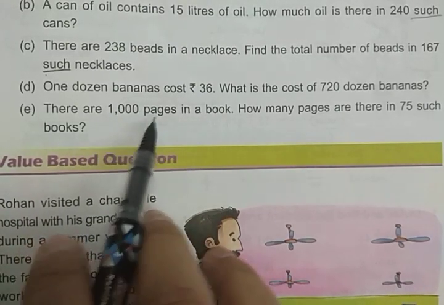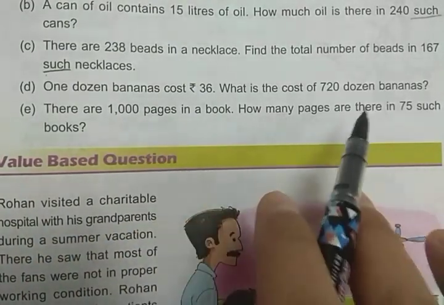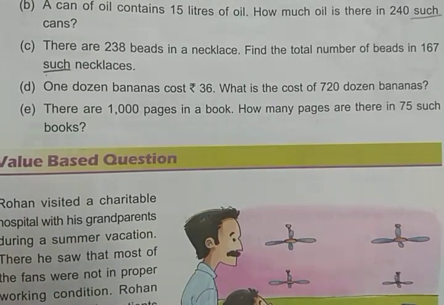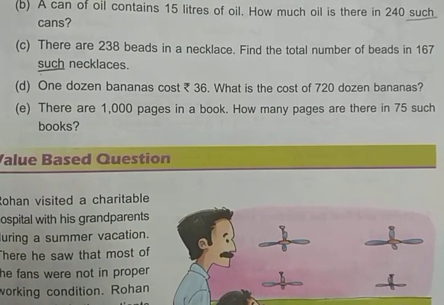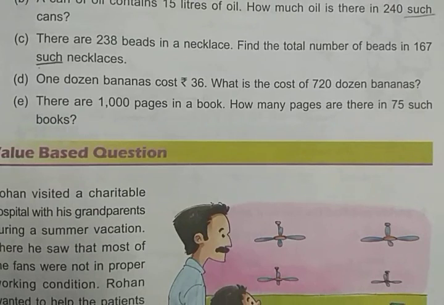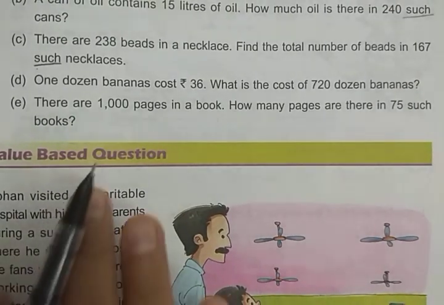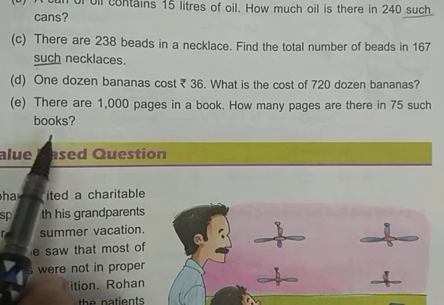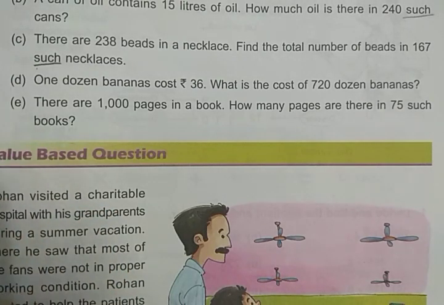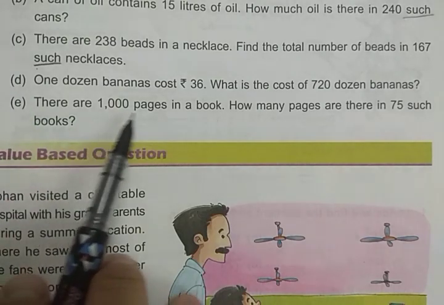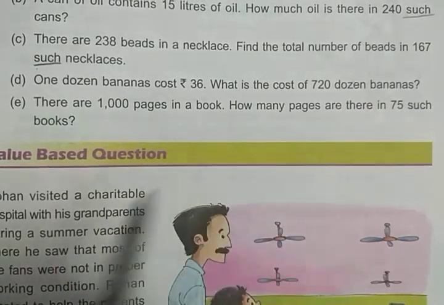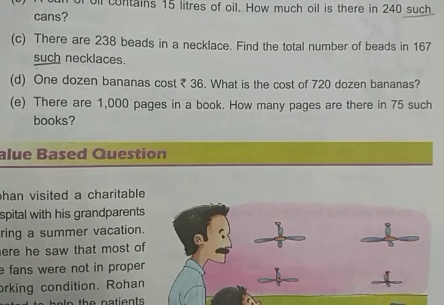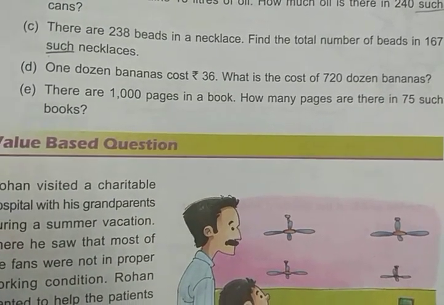One book has 1000 pages, and in the same 75 books how many pages will there be, that you have to find out. So now you got the question, I think, because the question is same as we have already done 4 questions of this type. One is given and we have to find out the many.